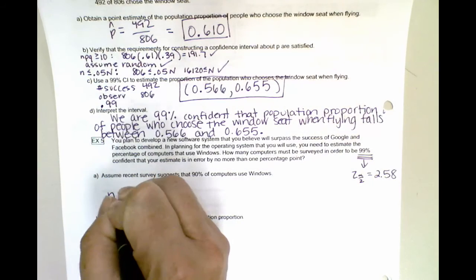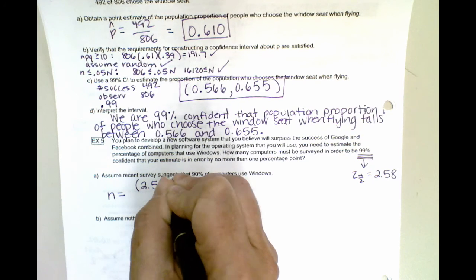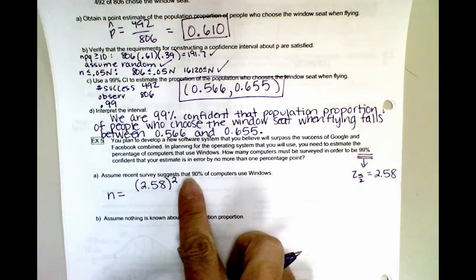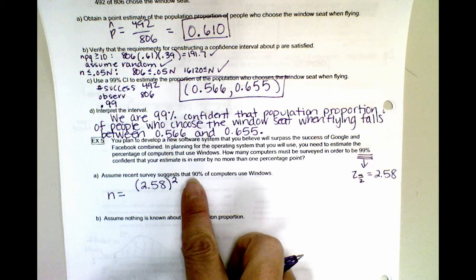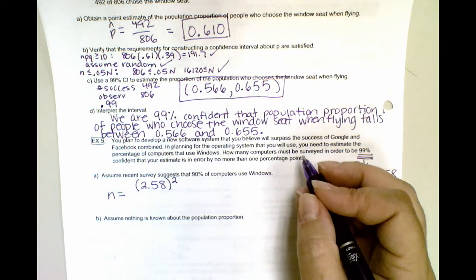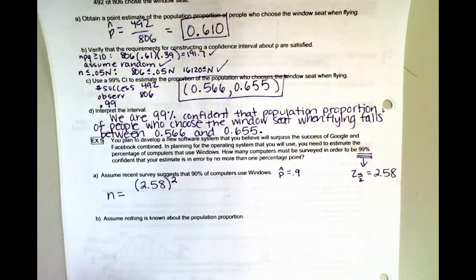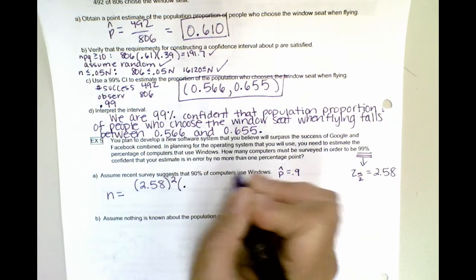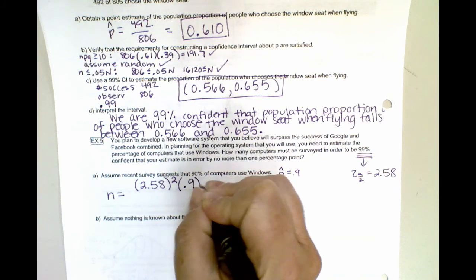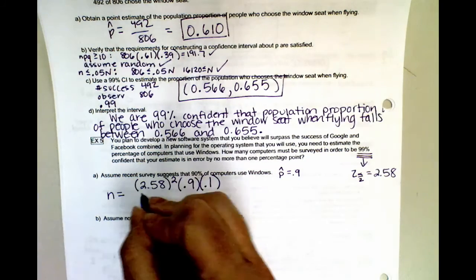So my sample size is going to be z sub alpha over 2 squared. It says a recent survey suggests that 90% of computers use Windows, which means that they are estimating that p hat is 0.9. So p hat is known. If it's 0.9, then q hat is 0.1.